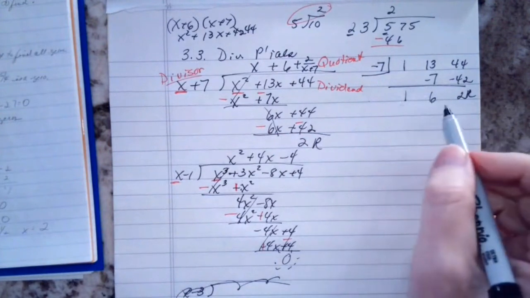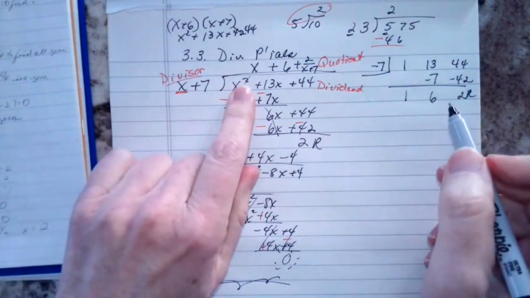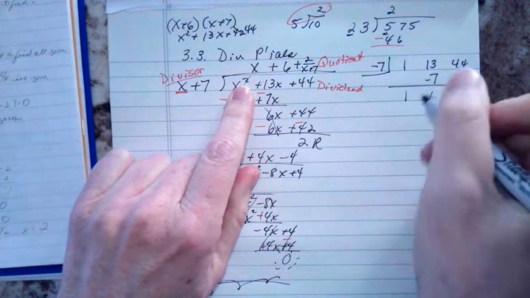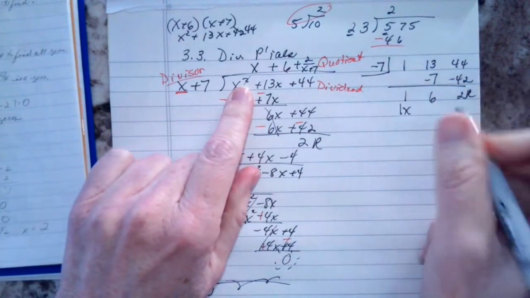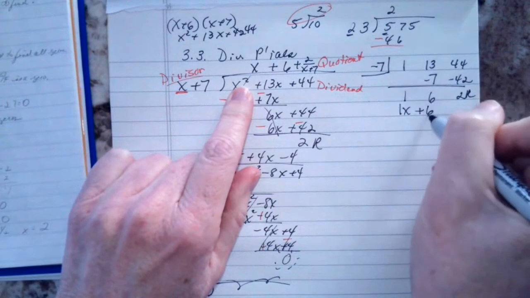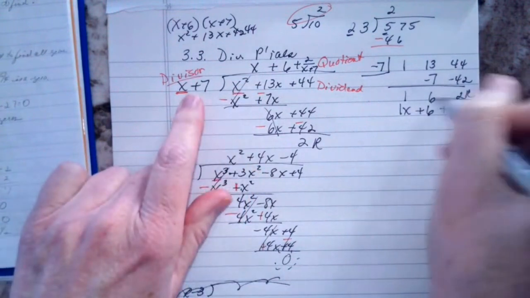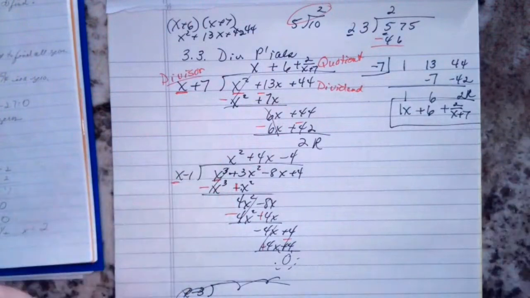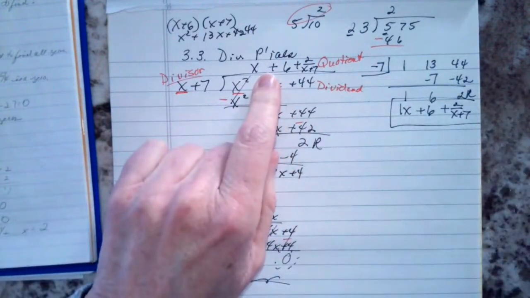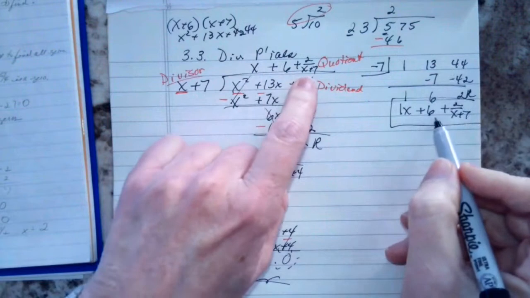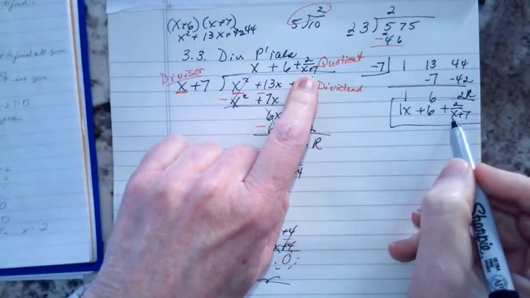Okay, let's look at what this says to us. The dividend started with x squared. That means this is an x. So 1x plus 6 plus 2 over what were you dividing by? X plus 7. And there's the answer. That's the same answer we got here. X plus 6 plus 2 over x plus 7.